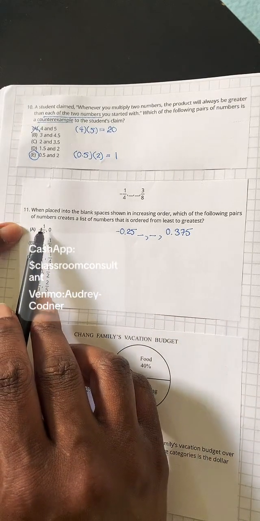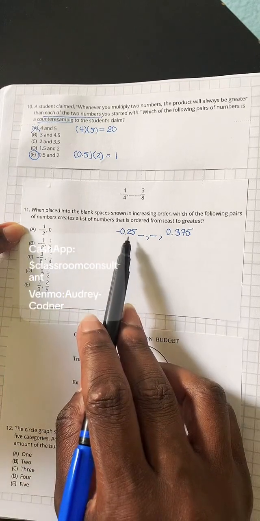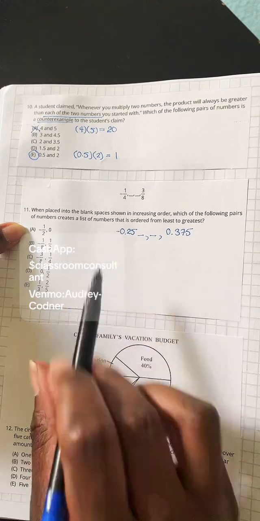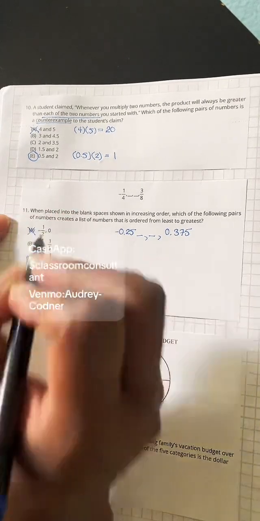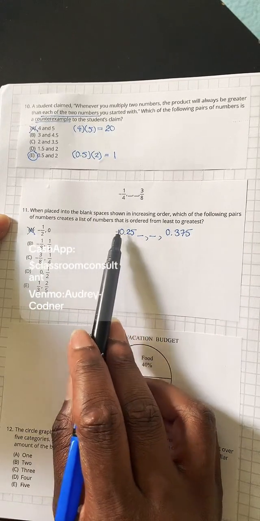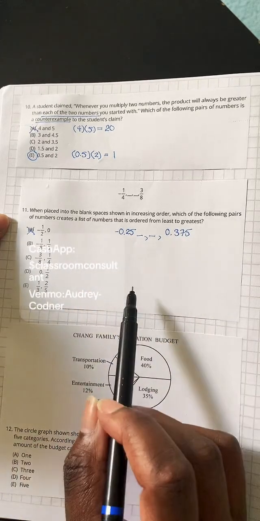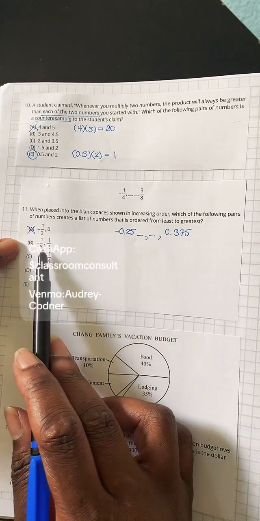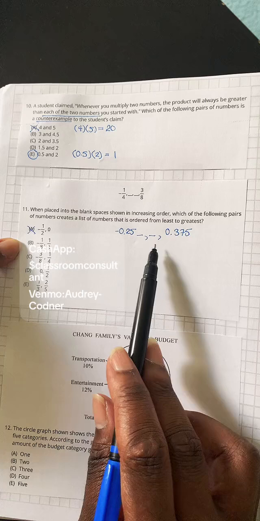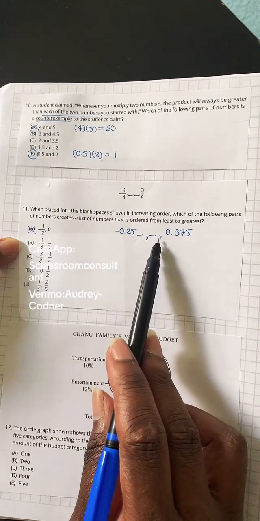So A is saying -1/2. So that'll be -0.5. And -0.5 is going to be out here. So right away, A is not going to be inside because -0.5 is going more in the descending order. It's less. Whereas I have a -1/8 and 1/3. So 1/3 is going to be 0.33333333. So that will kind of work.